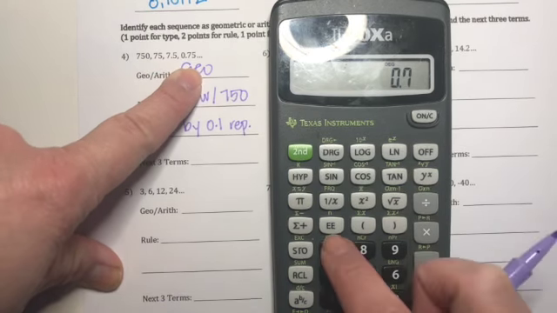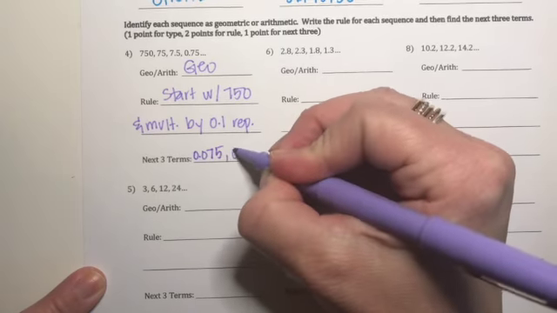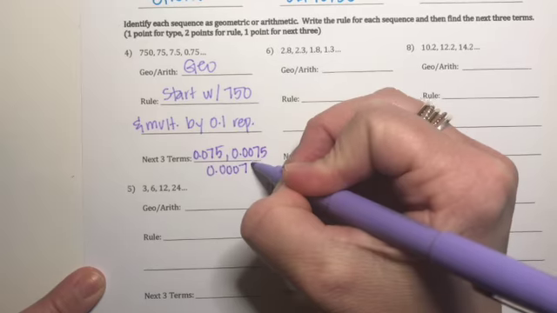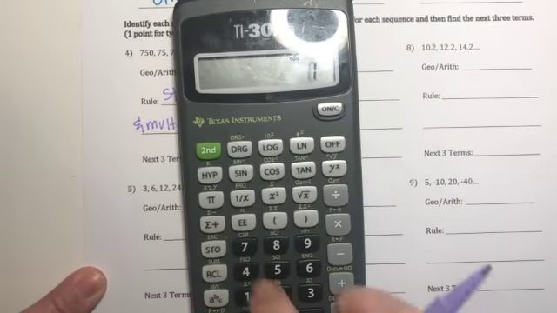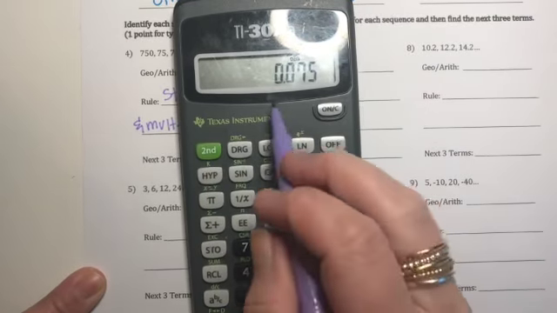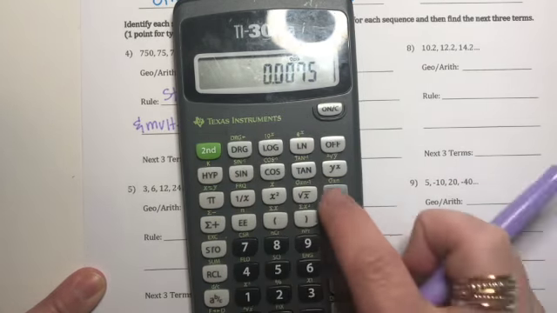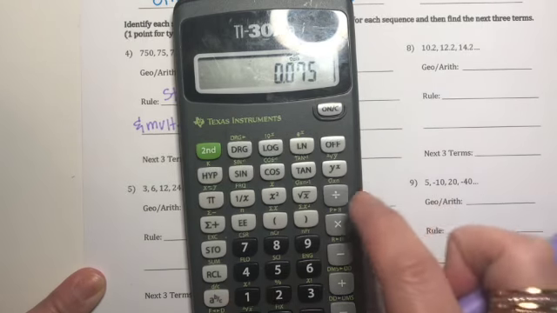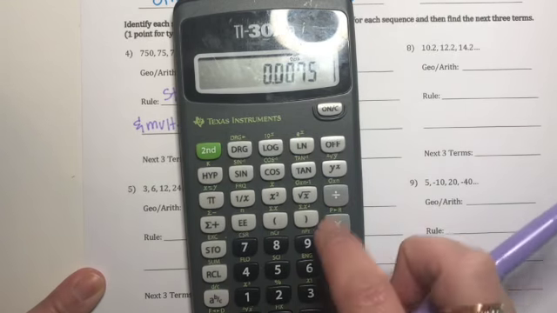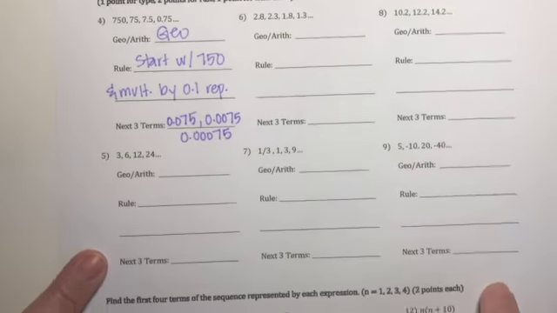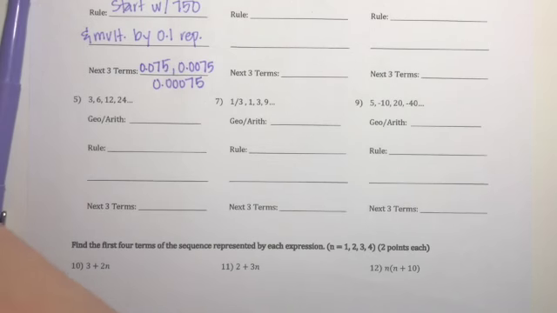And then the next 3, 0.75 times 0.1 would be 0.075, 0.0075, and 0.00075. Again, 0.75 times 0.1, 0.075 times 0.1, 0.0075 times 0.1, whoops, I did divide, 0.00075.